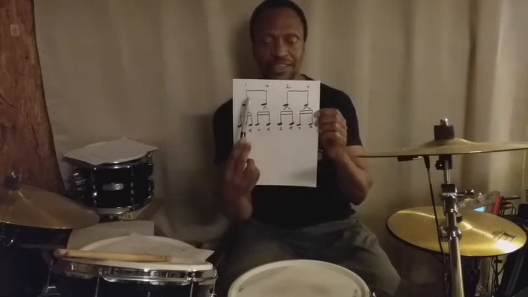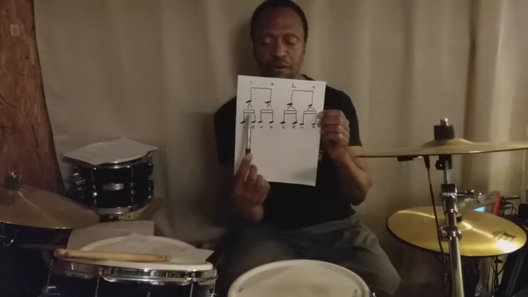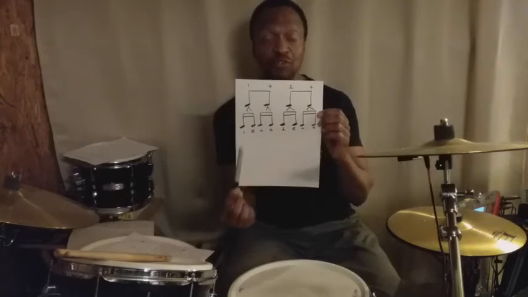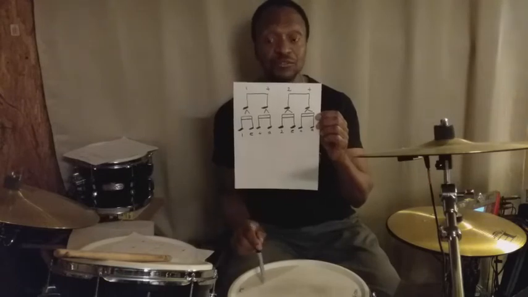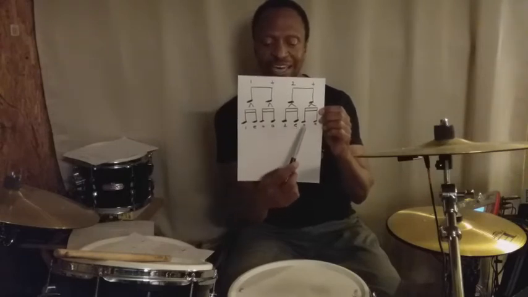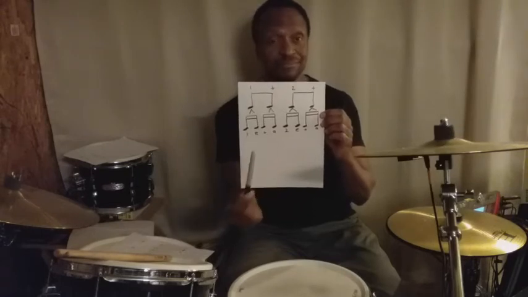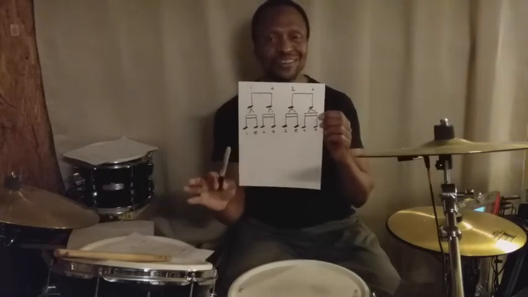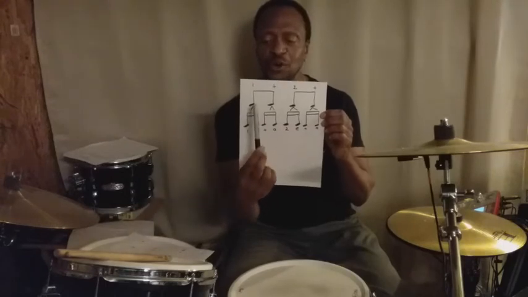So these are eighth notes. 1 and 2 and. What do you have down here? You have 2 bars or 2 flags. So those are 16th notes. And I even have the writing down here: 1 e and 2 e and. Okay? All right. It's very simple. It looks complicated, but it's very simple.